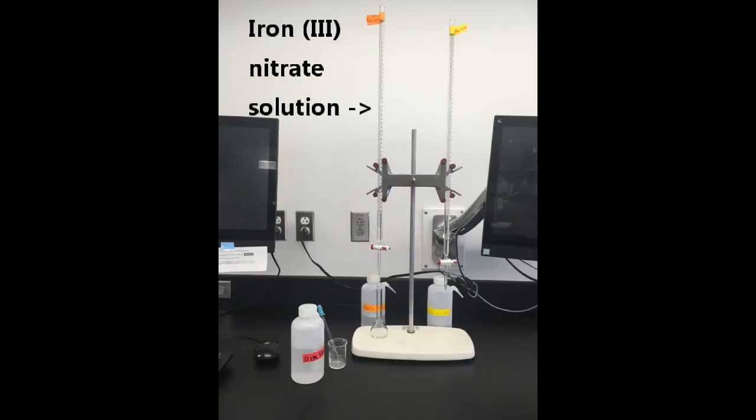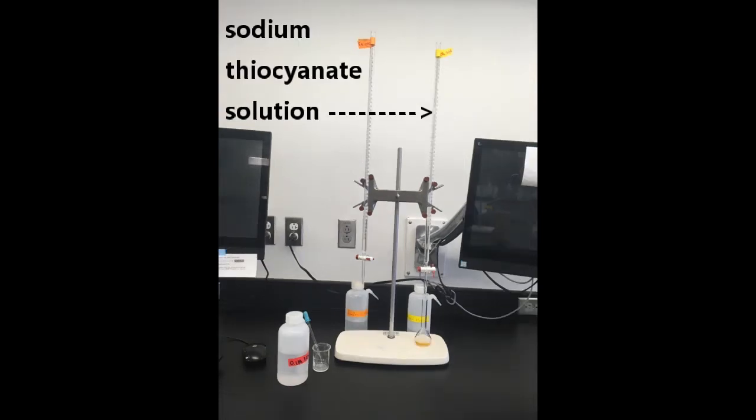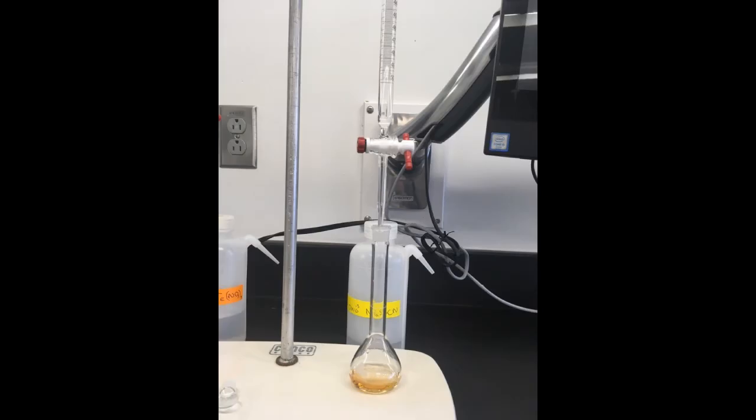Follow the procedure as written. Use the dispensing burettes to dispense 20 ml of iron(III) nitrate and 20 milliliters of sodium thiocyanate into a clean 50 ml volumetric flask. The orange color should be apparent immediately upon mixing of the two reactants.